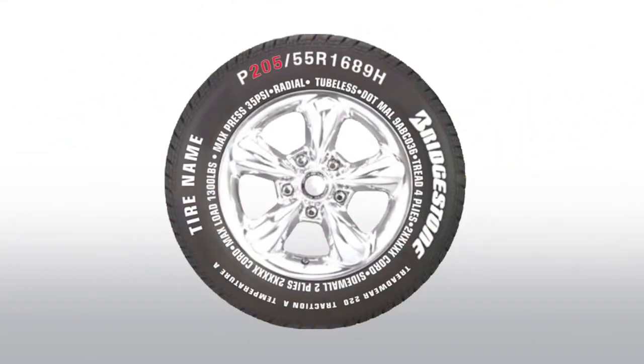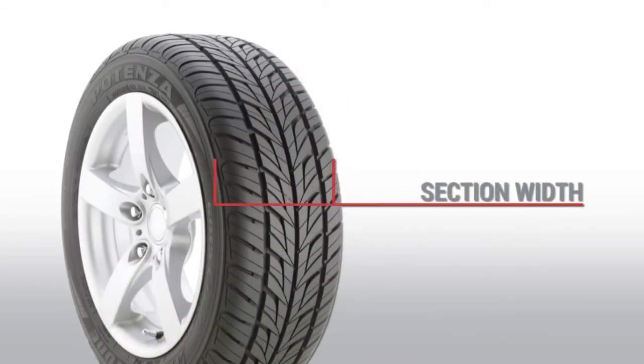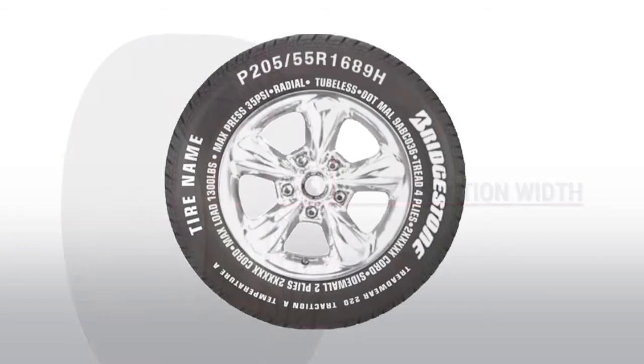The next set of numbers is the 205. It means that the width of the tire at the widest point is 205 millimeters. This is often misunderstood, and many people think that it's the tread width, but it isn't. It's the width of the casing at the widest point.